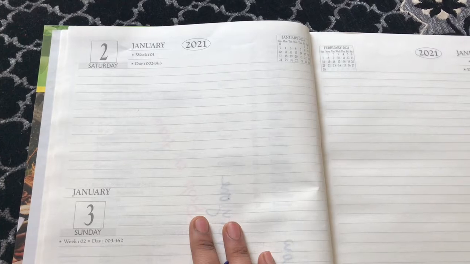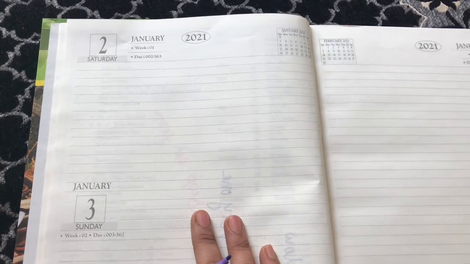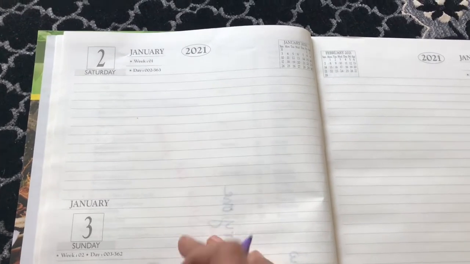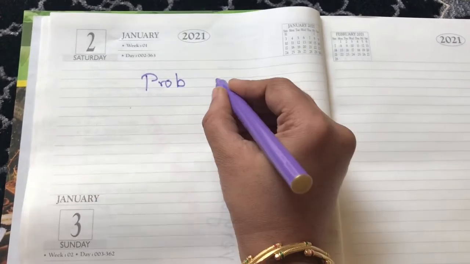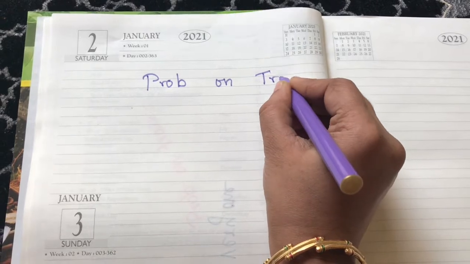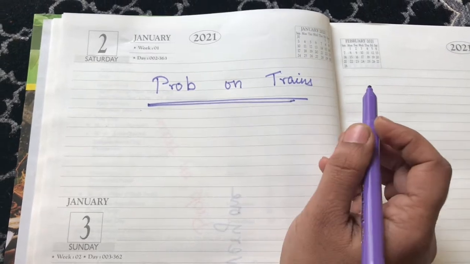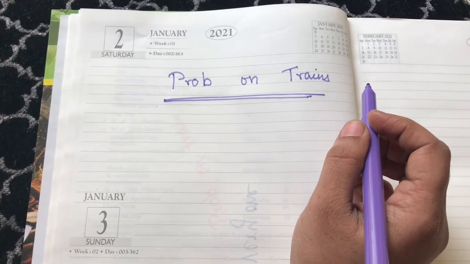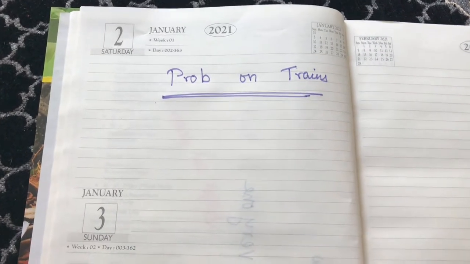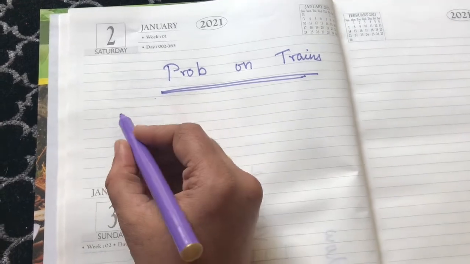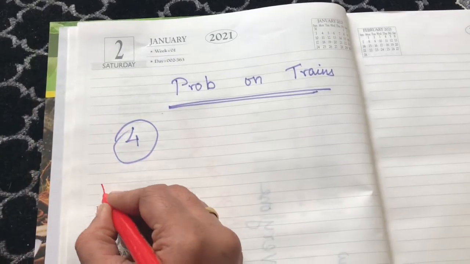And today we're going to see an interesting one, which is problems on trains. Many thought that it would be tough, or many think that this is not going to work in the exams. It's very easy because we need to know only 4 points. Let's see them one by one.